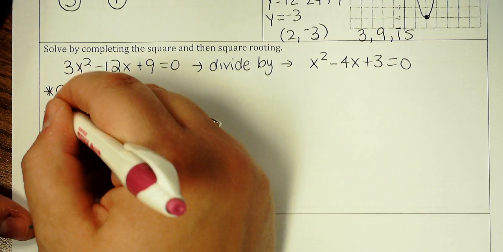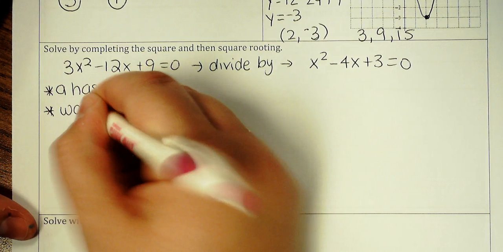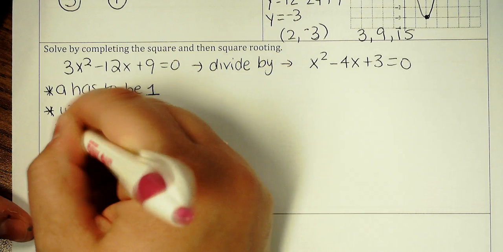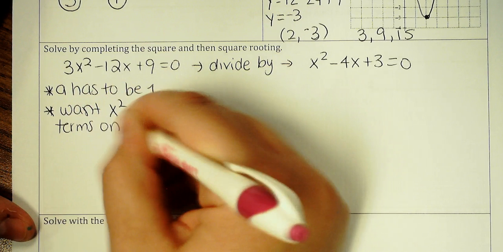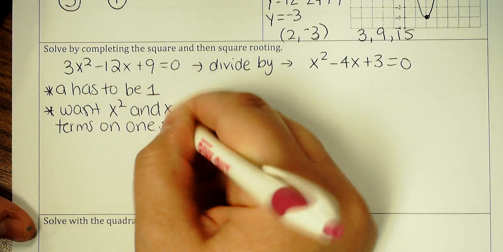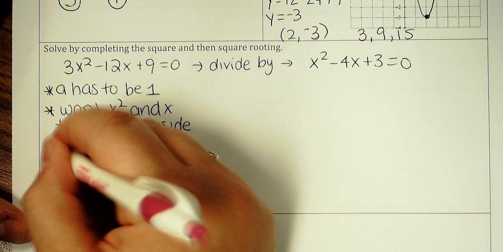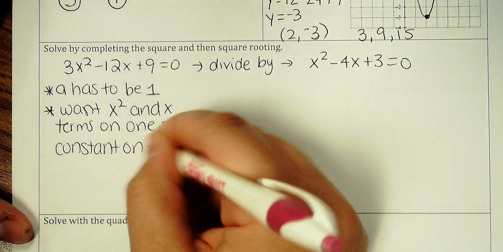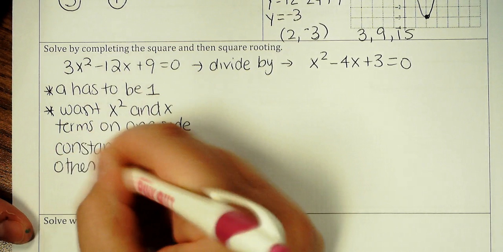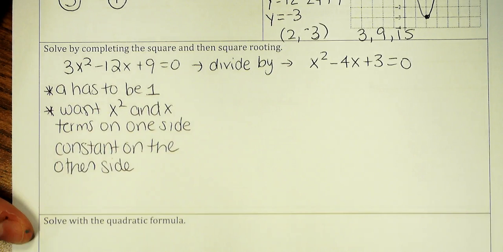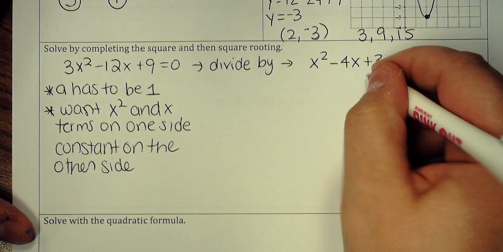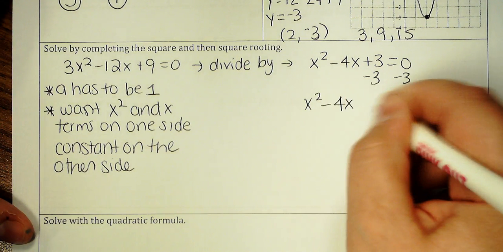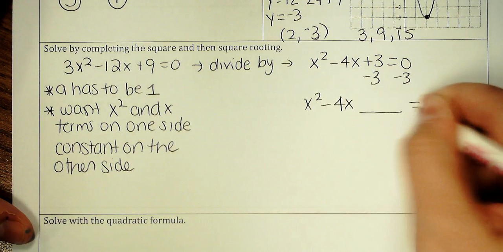Now, you want your x squared and your x term on one side, and you want your constant on the other side. So what I mean by that, I'm just going to come over to my equation. I'm just going to move the 3 because I want my squared term, and I'm going to leave myself a little space here so I can complete the square.